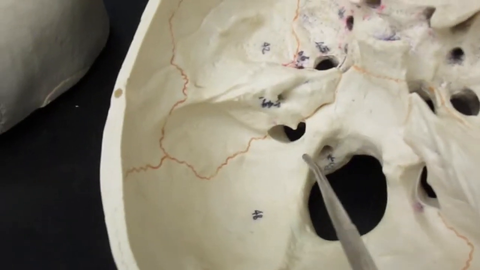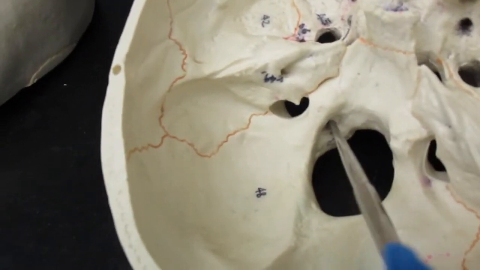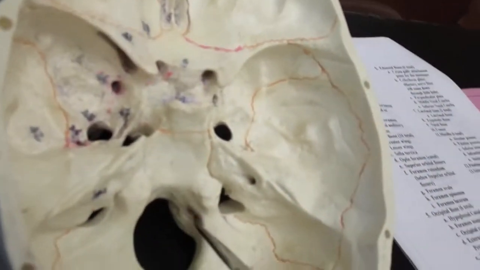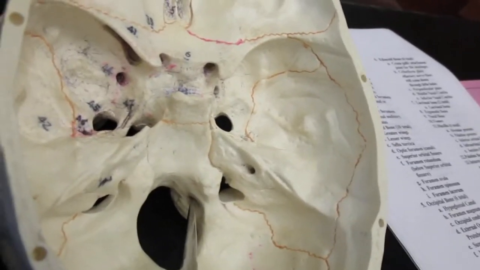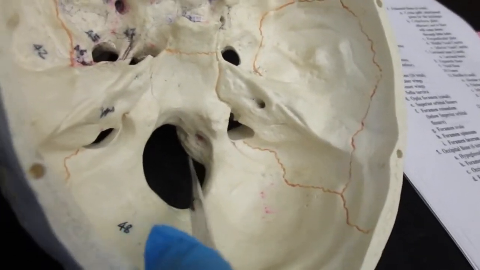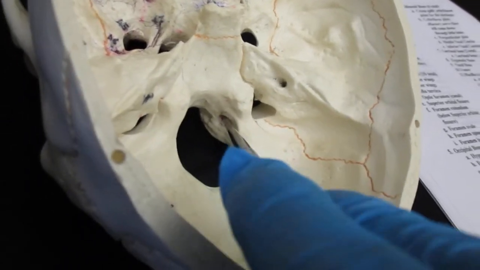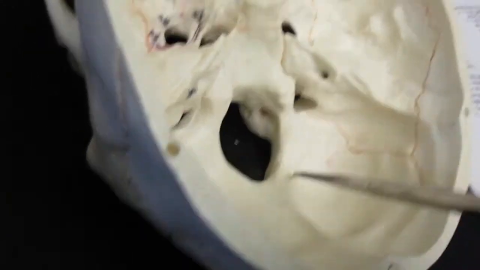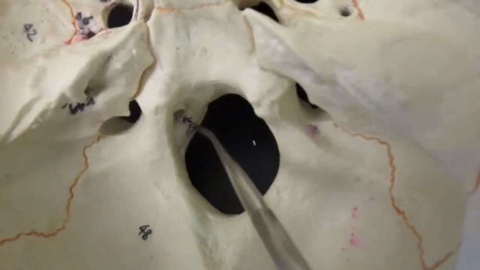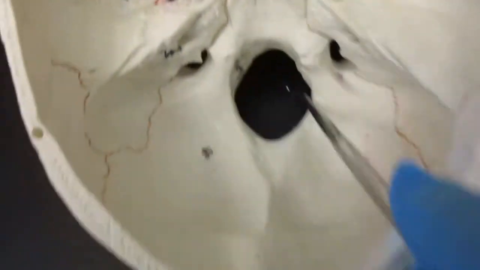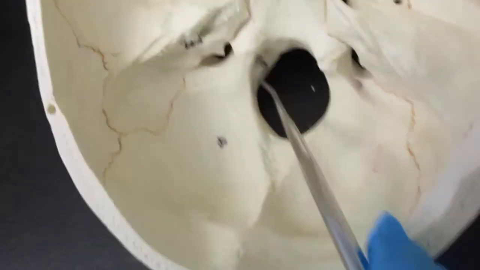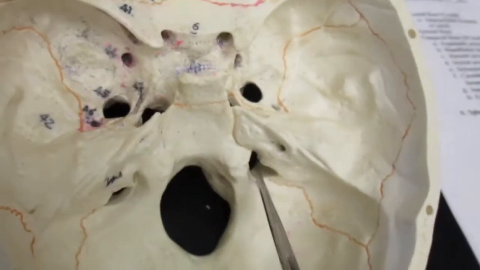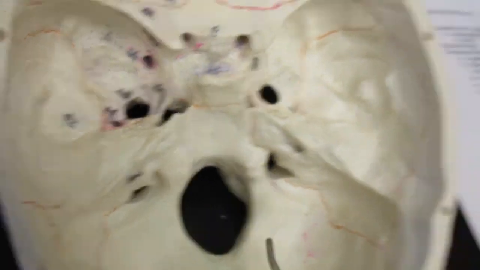And then here we have the hypoglossal canal over here, and here again. So foramen magnum, and this is your hypoglossal canal, and this is your hypoglossal canal.